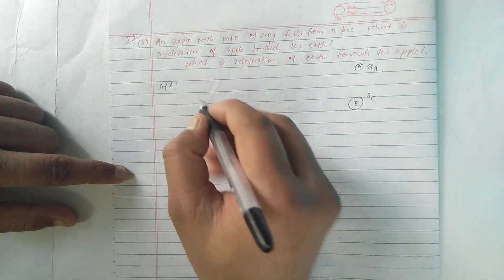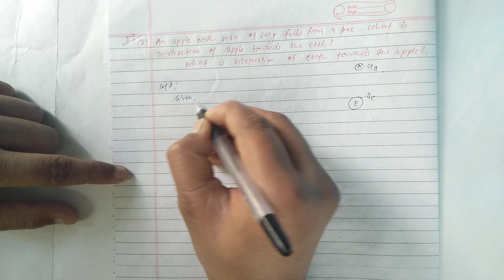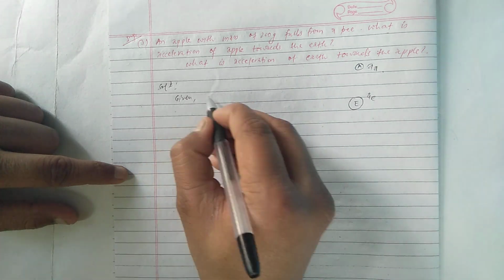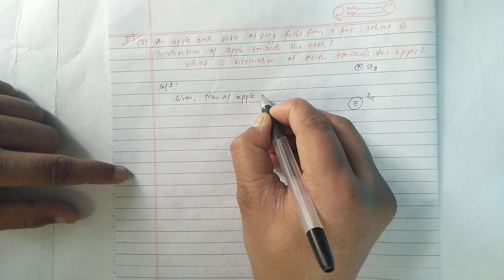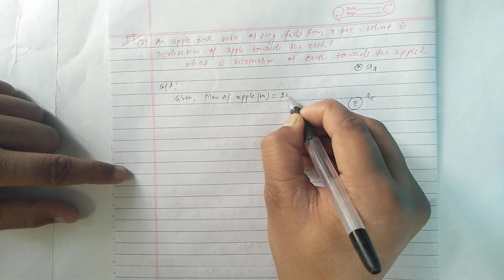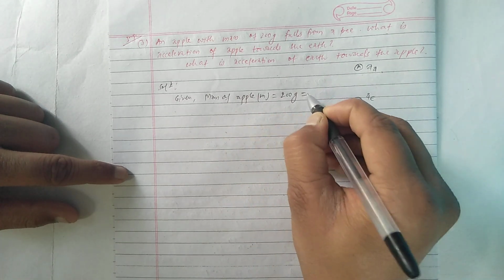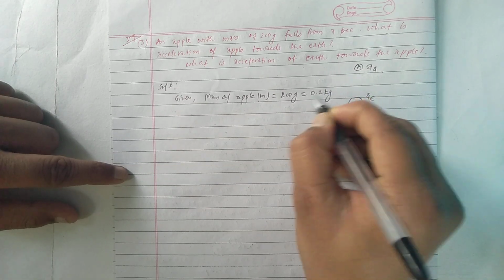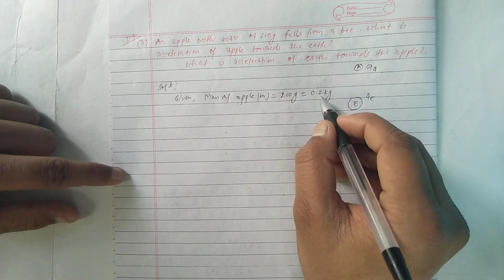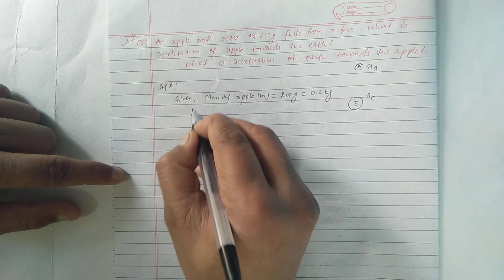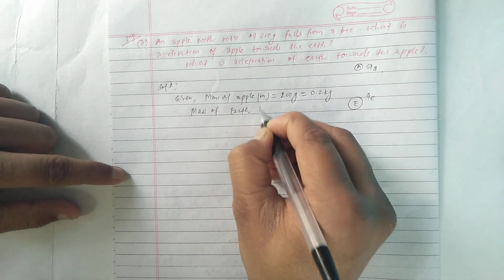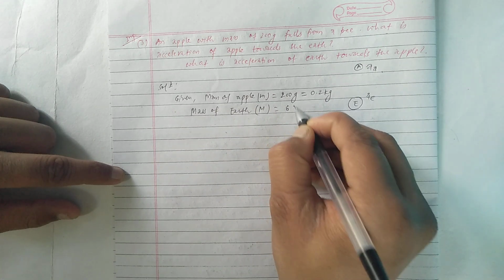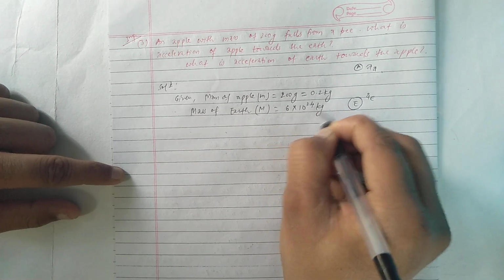So first we are given the mass of apple, that is small m, 200 gram. 200 gram means 0.2 kg. If we divide by 1000, then its value becomes 0.2 kg. And the mass of earth, that is capital M, is given as 6 into 10 to the power 24 kg.